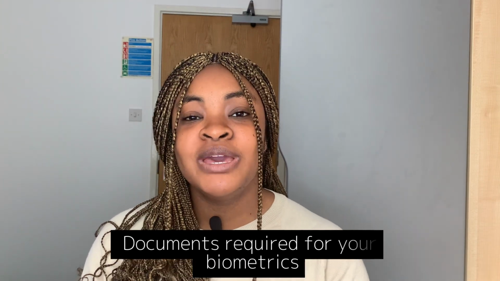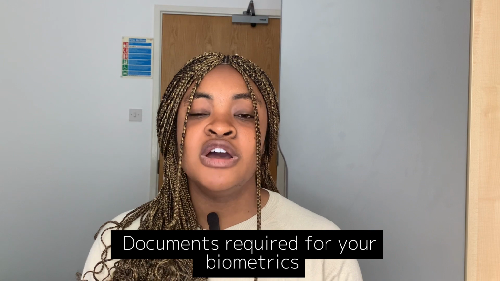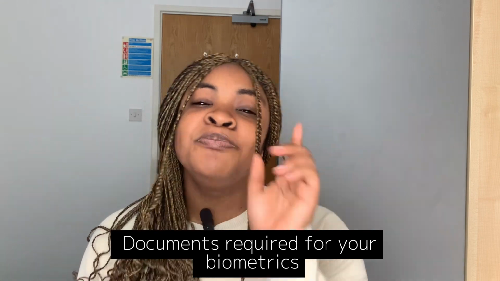So what are the documents that you would expect to take for your biometrics, right? Before I say that, when you are directed to the TLS website to book your appointment date, you can pay for a priority fee or a super priority fee, right? A priority fee means that you'll be getting your visa decision quicker than the standard 3 weeks waiting time, and a super priority fee, I think it means between 1 to 3 working days, but a priority fee, I think it means within 5 working days. But the standard student visa, you'll be getting your visa decision within 3 weeks.